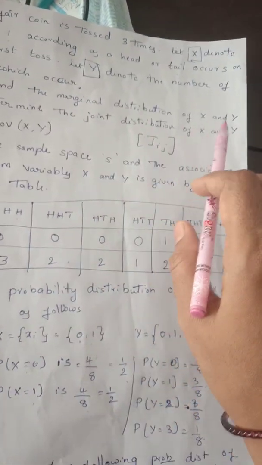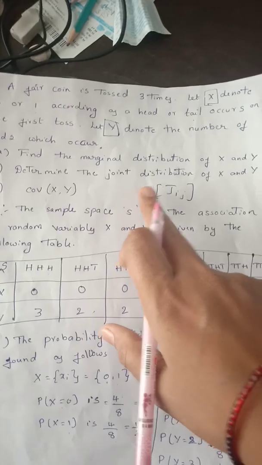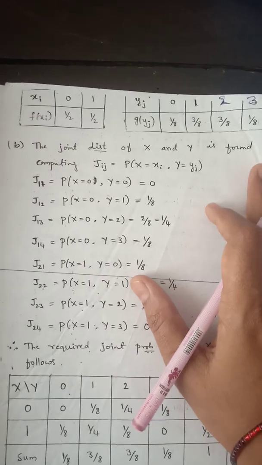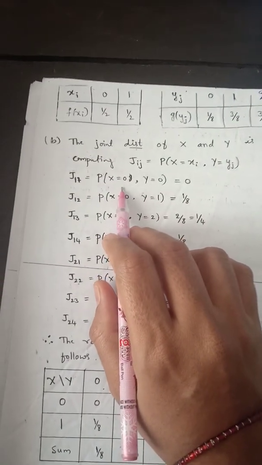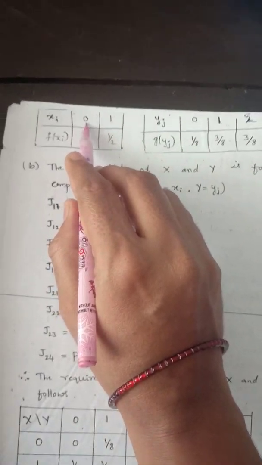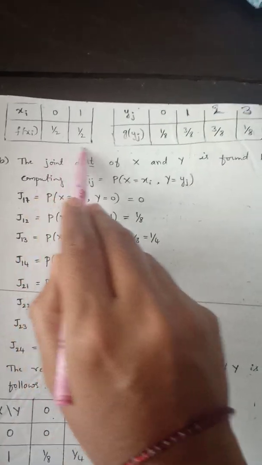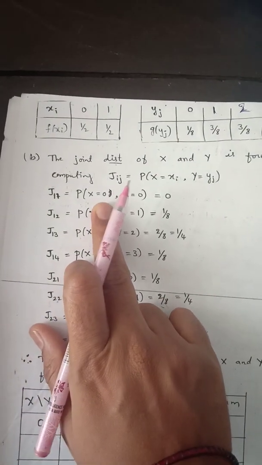So this is the first question: find the marginal distribution of x and y. What is the second question? Determine the joint distributions of x and y. Now, how to find the joint distributions: P of x is 0, y is 0. So for joint probabilities we consider when x is 0, y is 0. Again x is 0, y is 1. So we have to consider like this. When x is 0, y is 0.